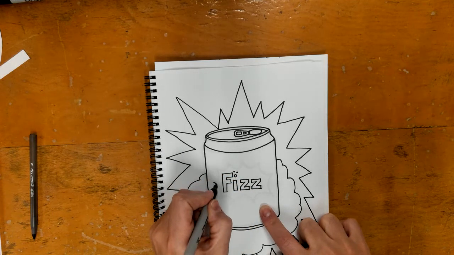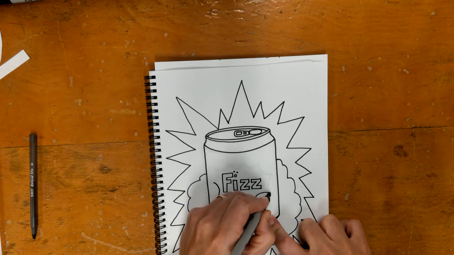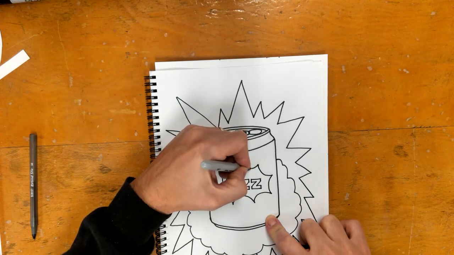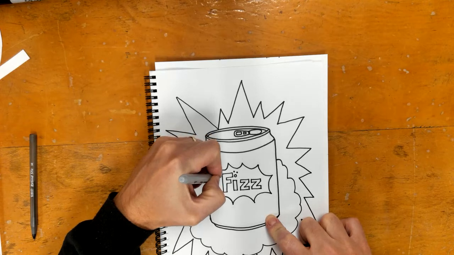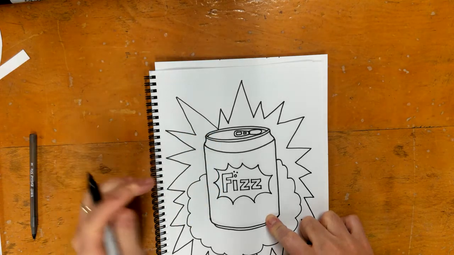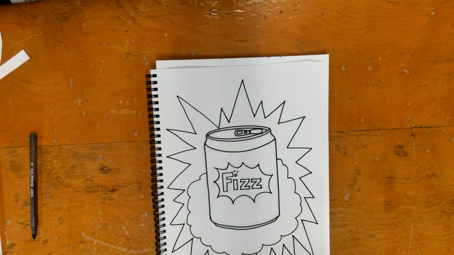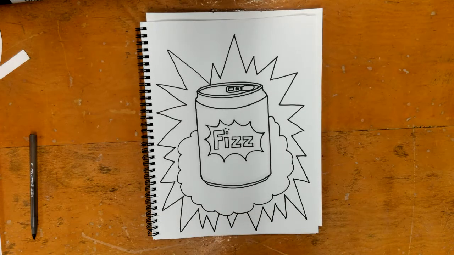Okay, and now that background shape. Again, I'm not saying that you can't use one that you've already used. I would rather you just try to use a different background shape, but if you want to use one you've already used, you can just get it checked by me first. Okay, so now I have my fizz word, and I am ready to go for next class when we start talking about the colors that we're going to be using.